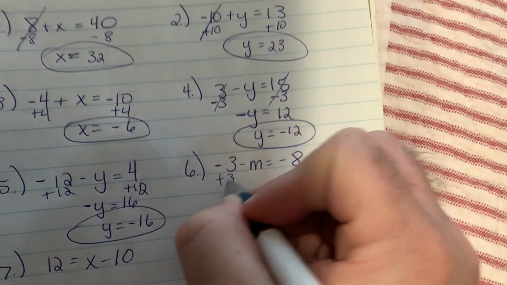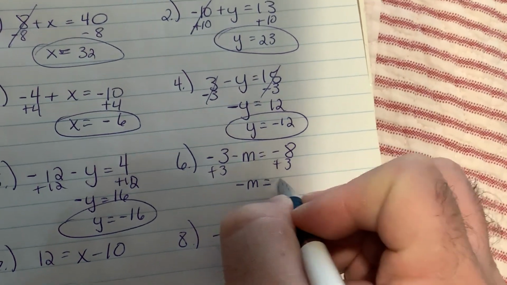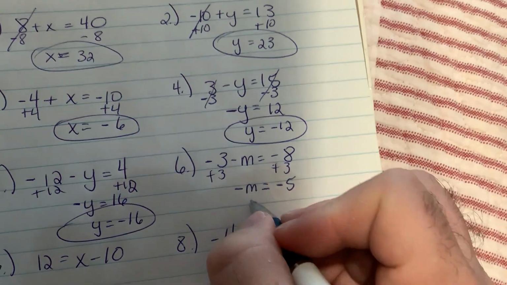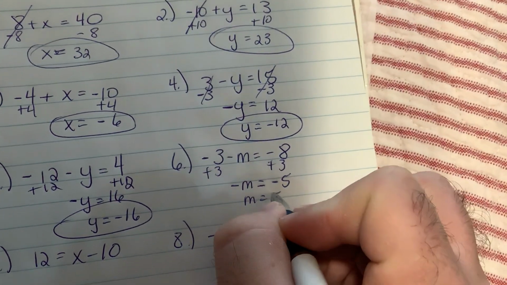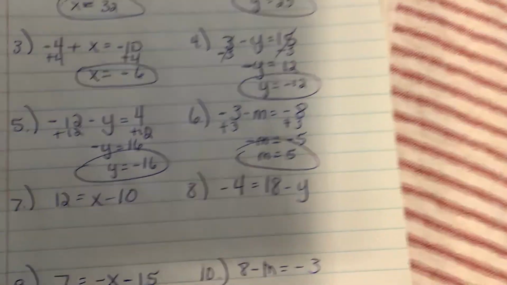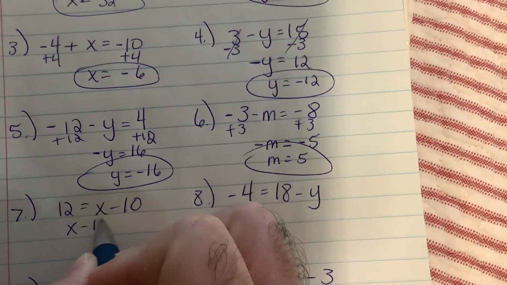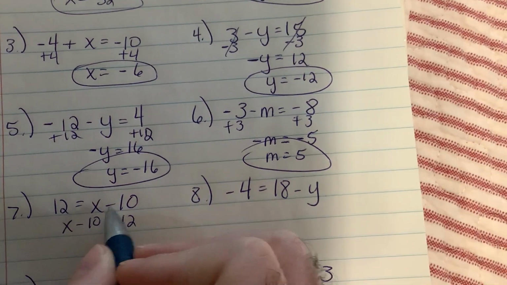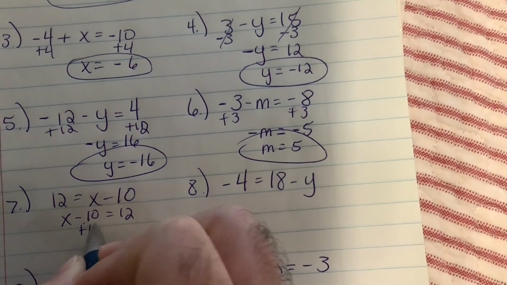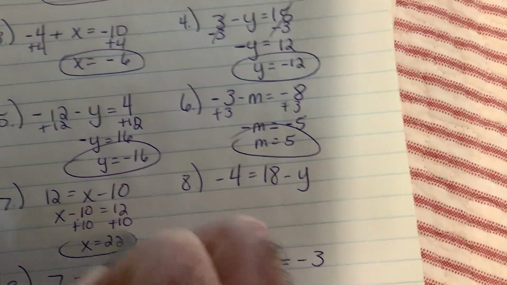Okay, add 3, and this one's going to be, okay, so it's a negative m, it's still a negative 5. You change the sign over here to a positive 5. Okay, now we've got them on the right side, and remember I told you the first thing you can do is just switch places. Okay, put this side over here, put this side over here, and now all you have to do is add 10, and x is 22.